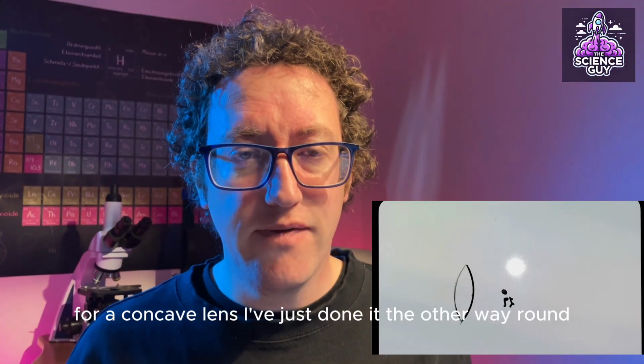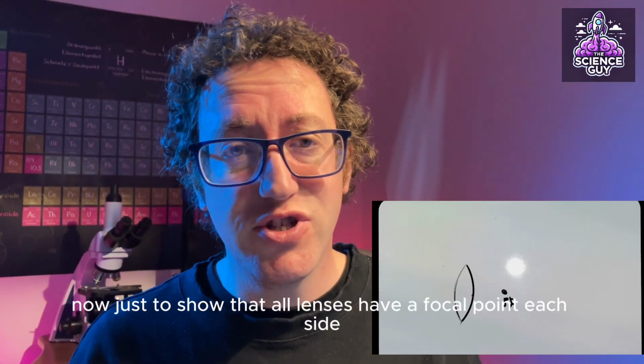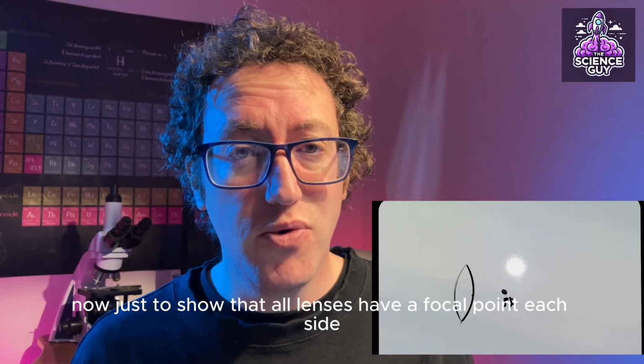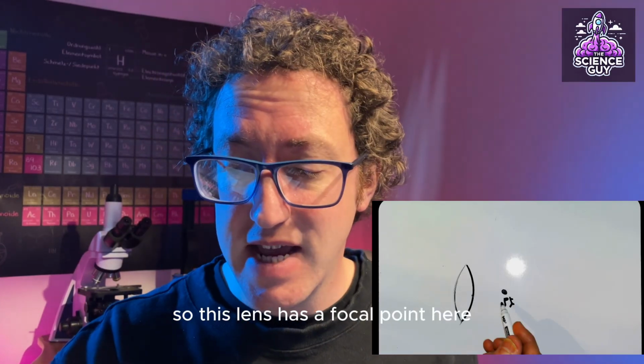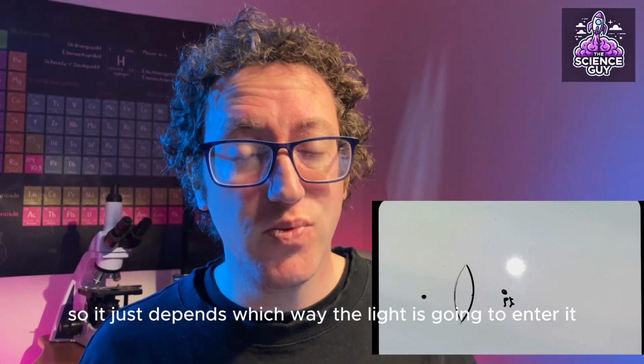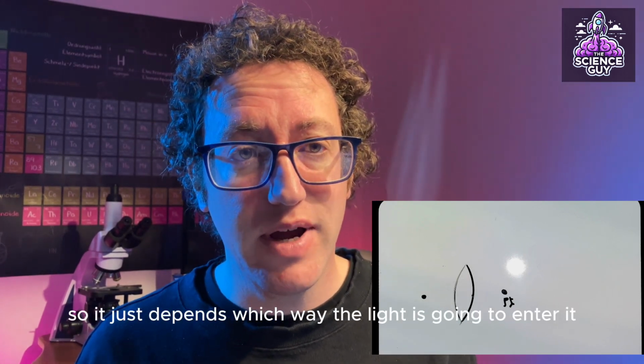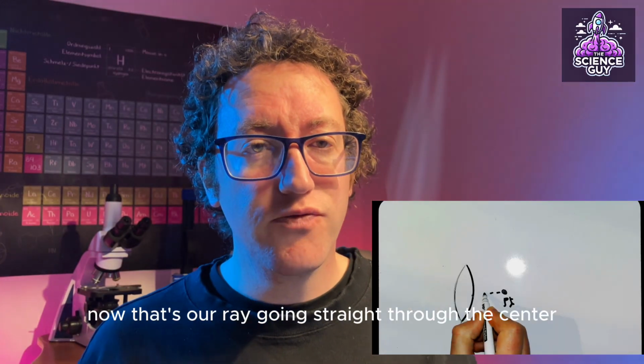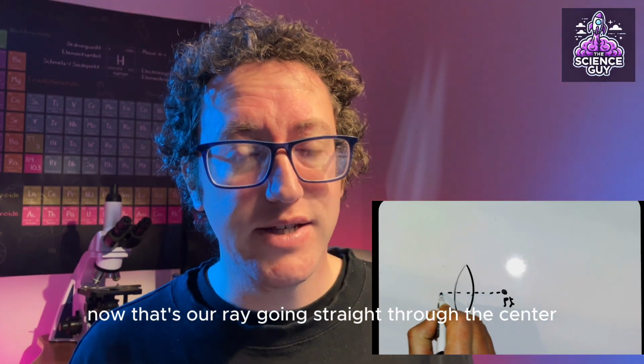For a concave lens, I've just done it the other way around now, just to show that all lenses have a focal point each side. So this lens has a focal point here. It will also have a focal point here. So it just depends which way the light is going to enter it. Now that's our ray going straight through the center.